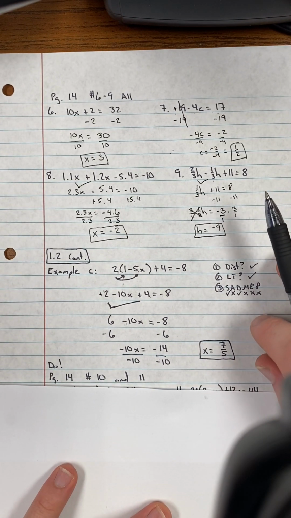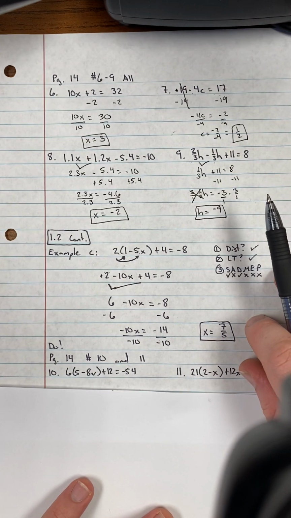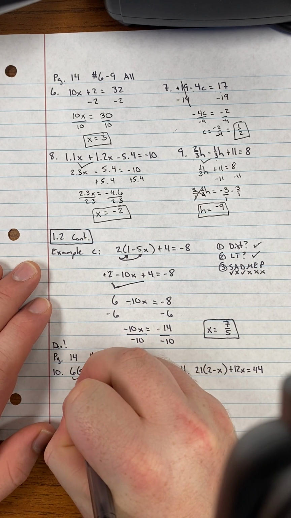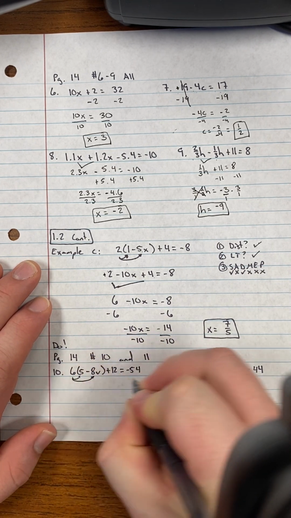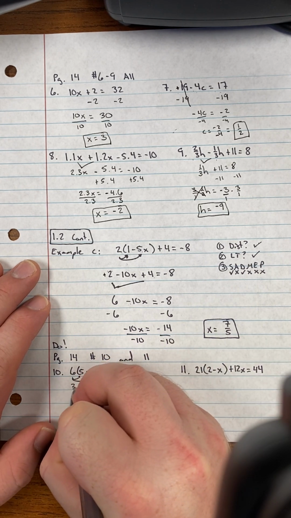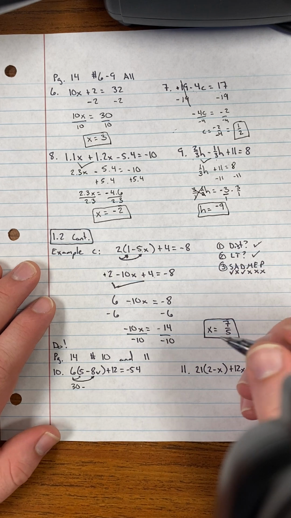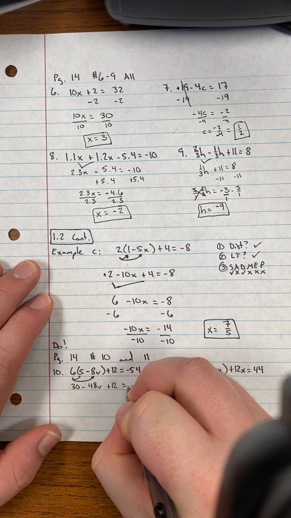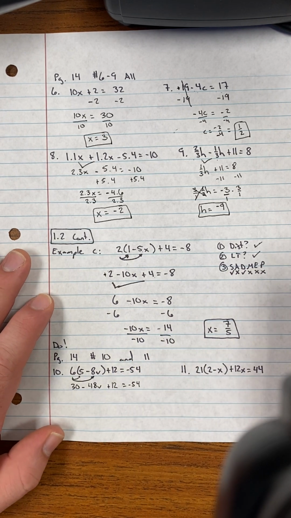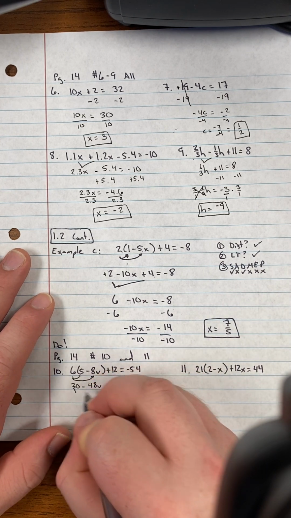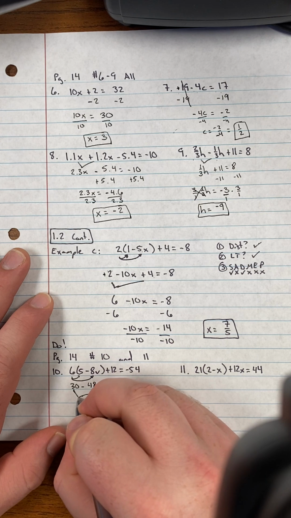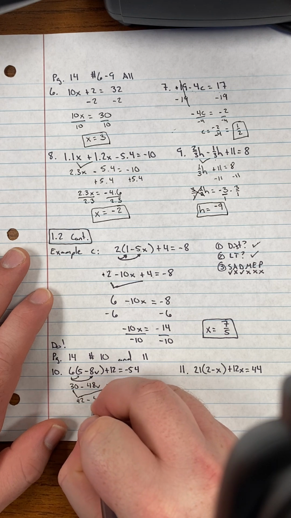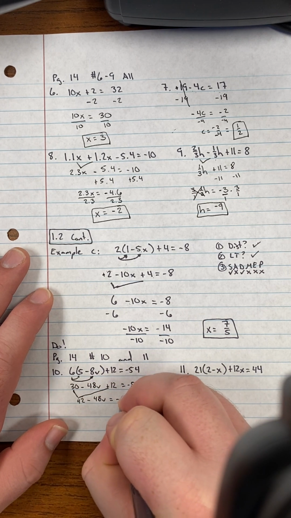Okay? So let's do a couple problems together using this method. Okay? So first off, we're going to distribute for number 10. Okay? That gives me 30 minus 48v plus 12 equals -54. I'm going to go through this kind of quick, so if you need to pause, go ahead and pause. Now I'm combining like terms, right? Okay, so 30 plus 12 is 42 minus 48v equals -54.